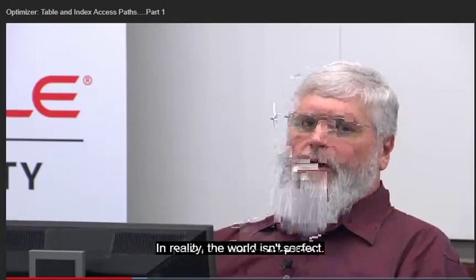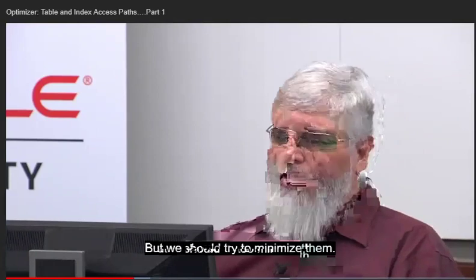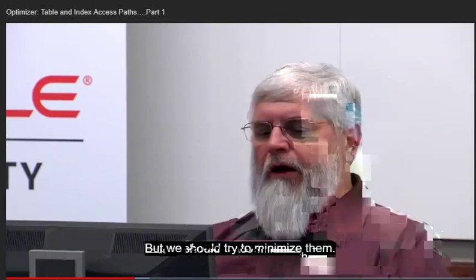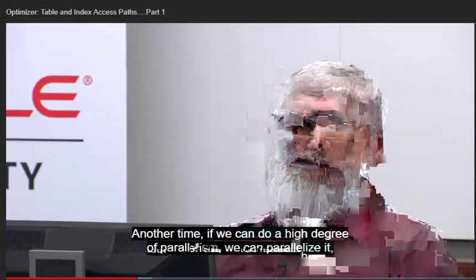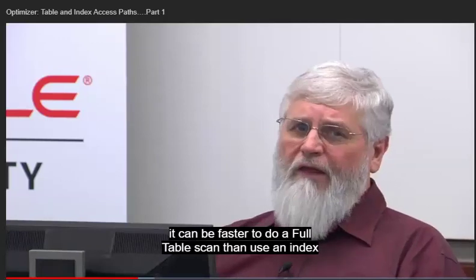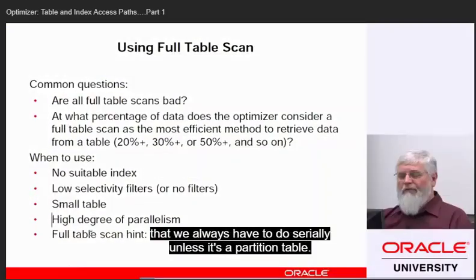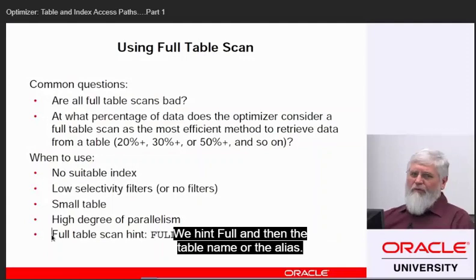Another time, if we can do a high degree of parallelism, we can parallelize it and we can overcome the fact that we have to retrieve more data. So if we can do a really high degree of parallelism, it can be faster to do a full table scan than use an index that we always have to do serially, unless it's a partitioned table. Full table scan hint is used. We hint full, and then the table name or the alias, that says for this table I want to do a full table scan. And that will do it, and it can always do a full table scan, so it should always obey the hint.